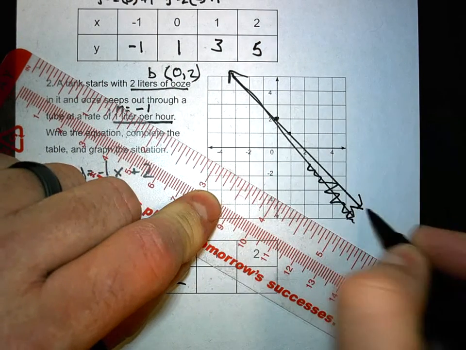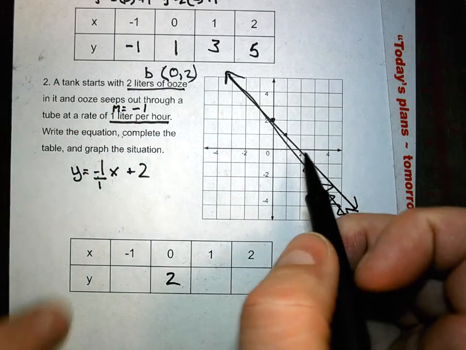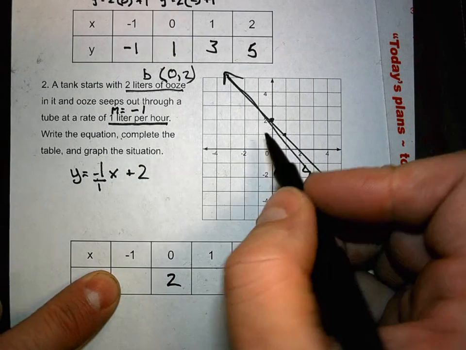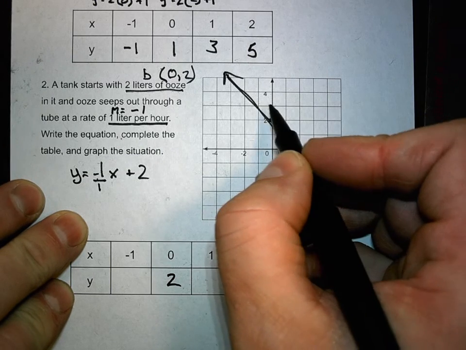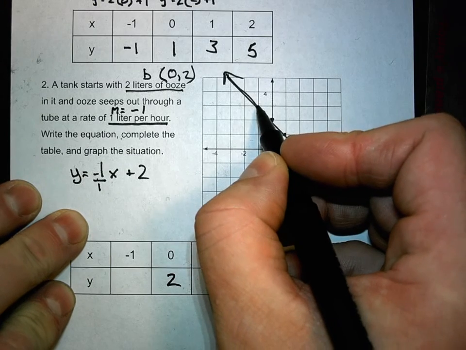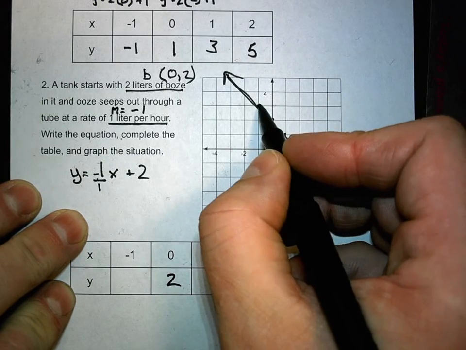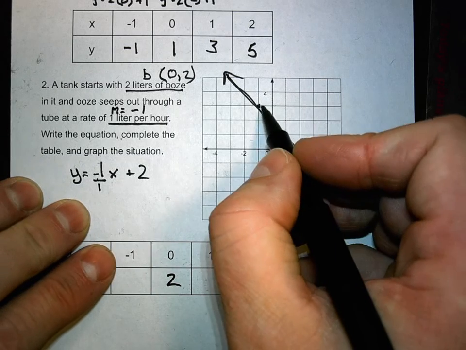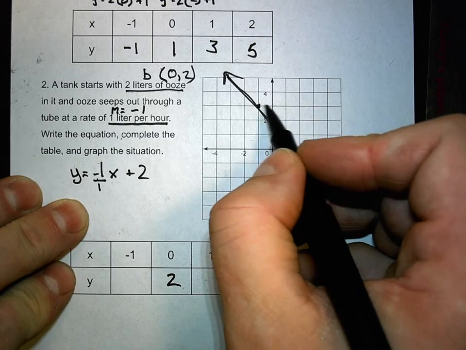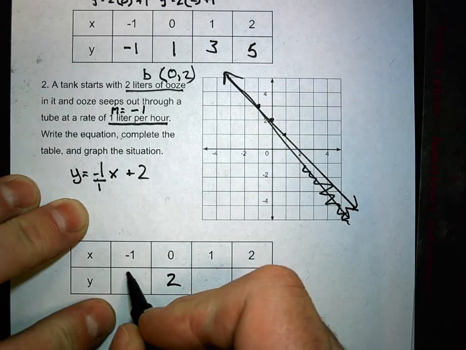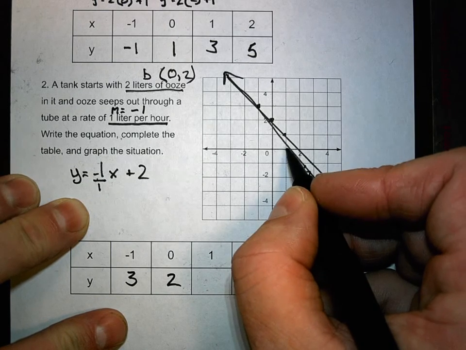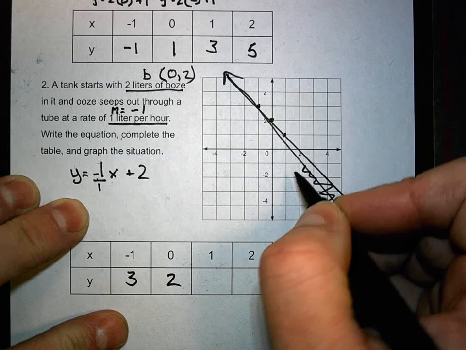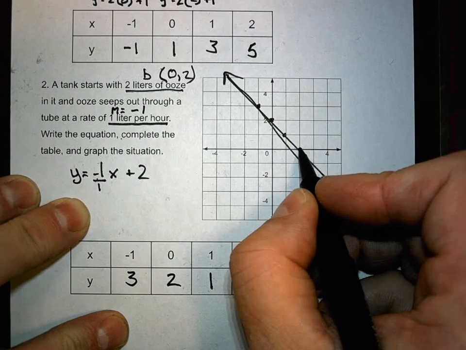Okay, if I'd used this line, I could have gone down here and said -1. When x is -1, what is y? 3. When x is 1, what is y? 1. When x is 2, what is y? 0.